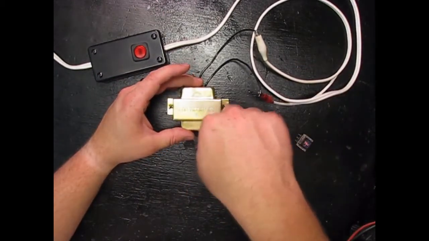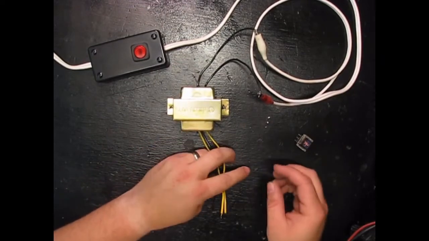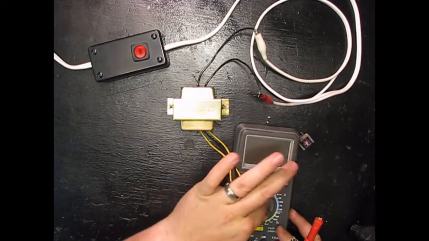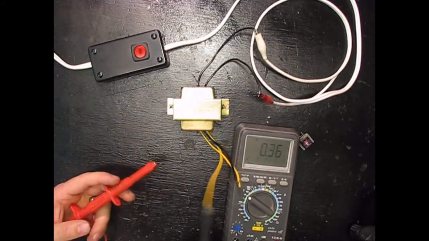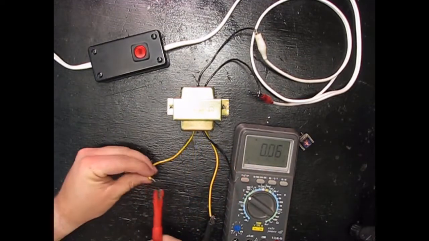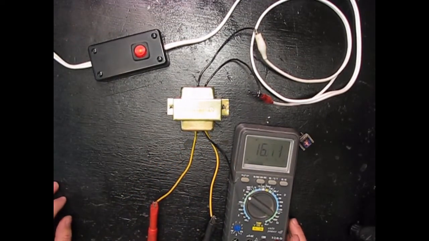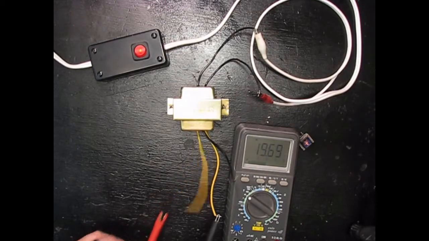There are wraps of wire in here, and we're going to get a different voltage out of the other side. So let's go to AC here. Stick our meter on. Got about 20 volts coming out of this side.